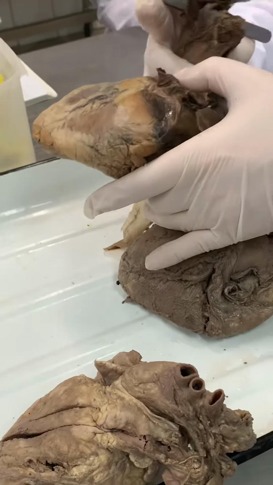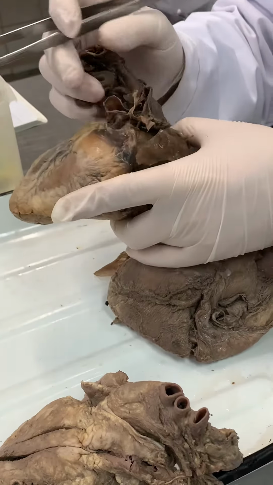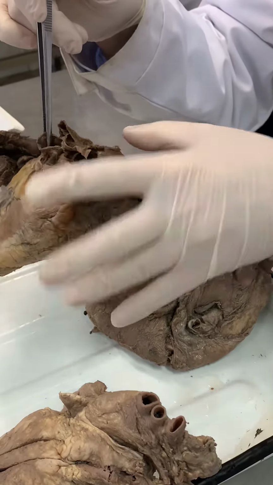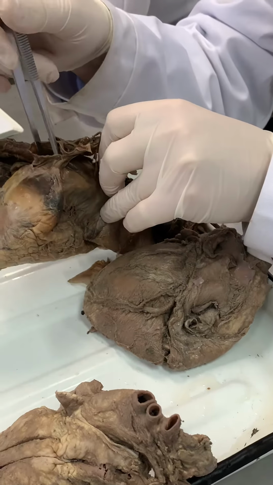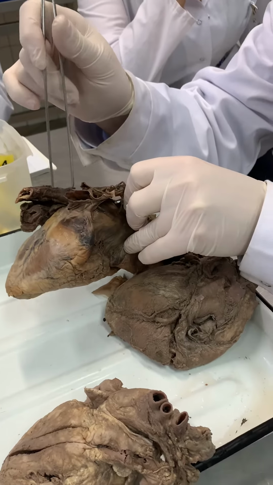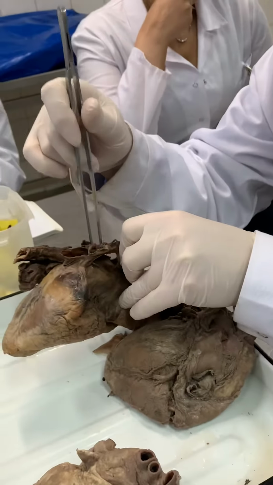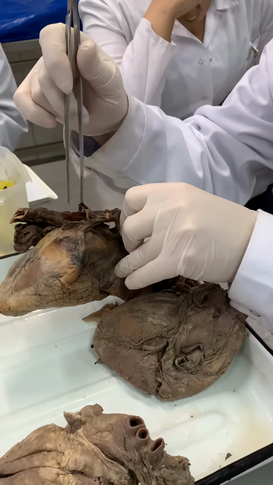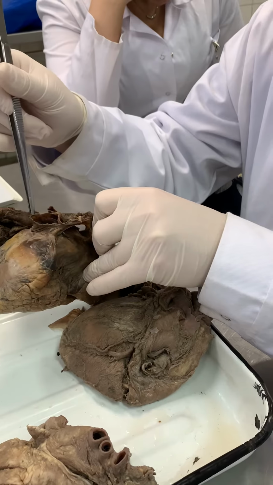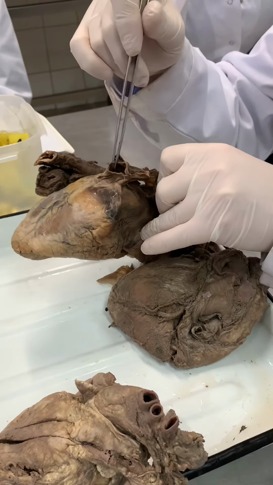And in this inferior or diaphragmatic surface, you can also see some other elements. For instance, here we can see the inferior vena cava. That's the inferior vena cava that opens into the right atrium of the heart. Generally, the right atrium of the heart is the place where the big systemic veins, superior and inferior, meet together. This is the inferior. As you can see, it's about a 1 centimeter fragment of the inferior vena cava that opens directly into the right atrium.